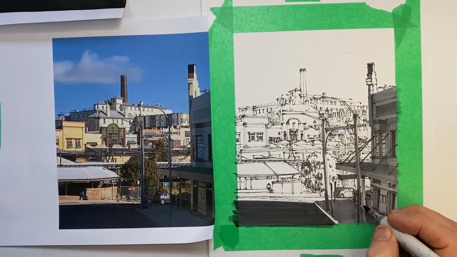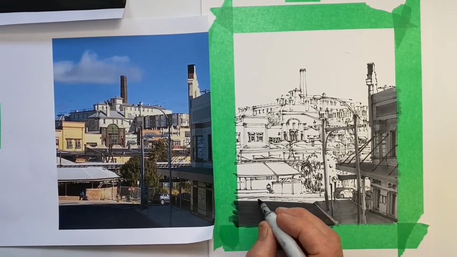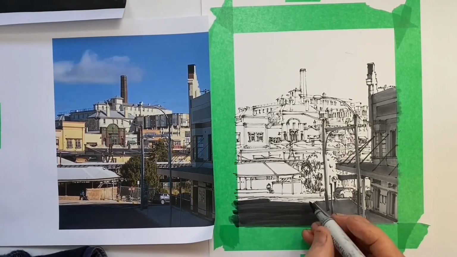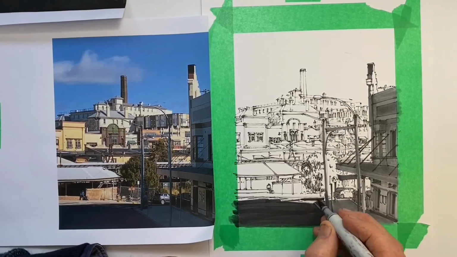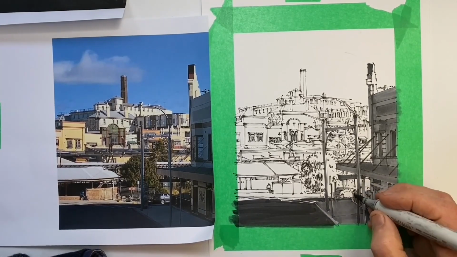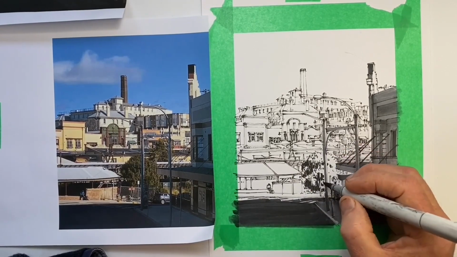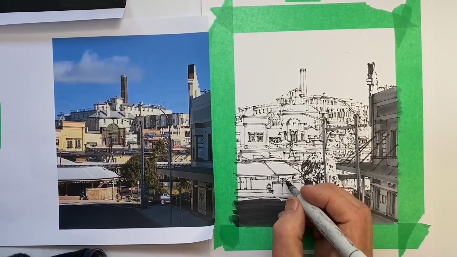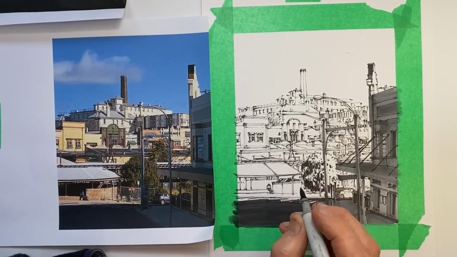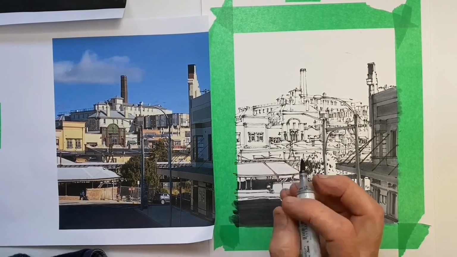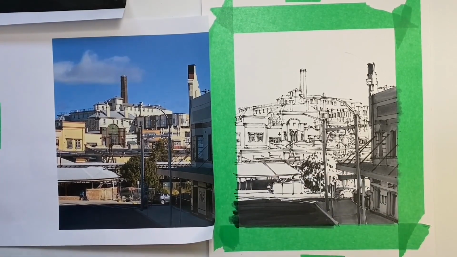Now, with this scene, I would normally leave the sky white and I wouldn't do the cloud at all. And so what I'm wanting to do is to see the effect it is to put value across the sky and to do the cloud as well, so that the lightest point is not the sky, but it's actually the sun shining on all the shop fronts and on the roadway.